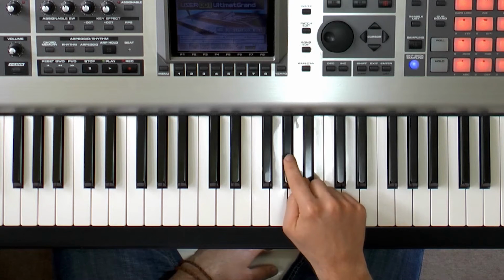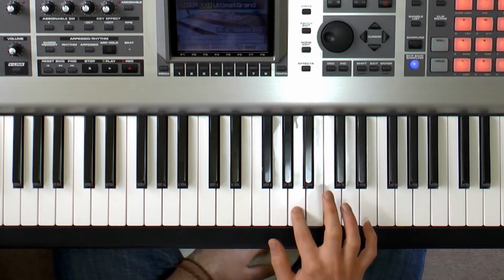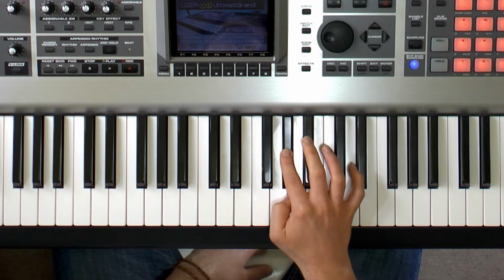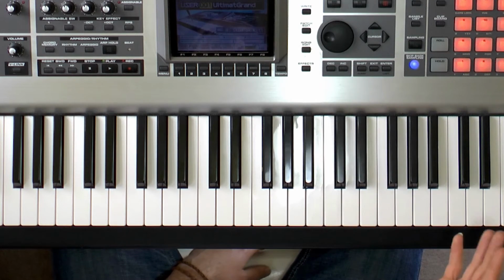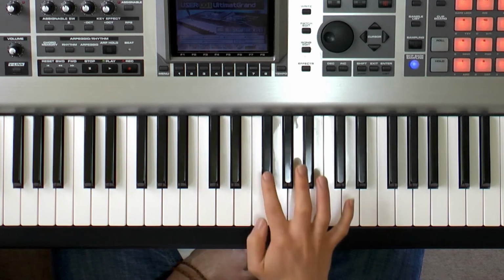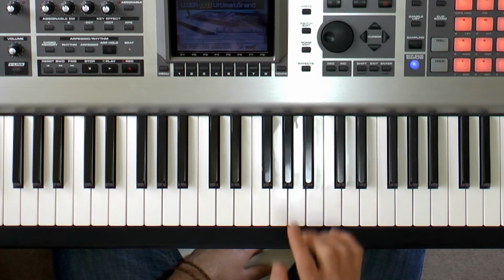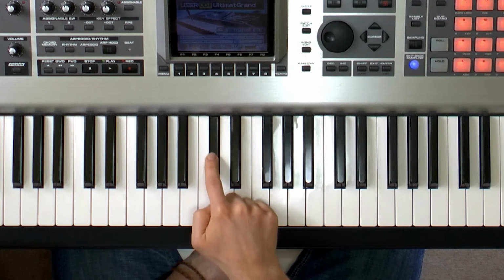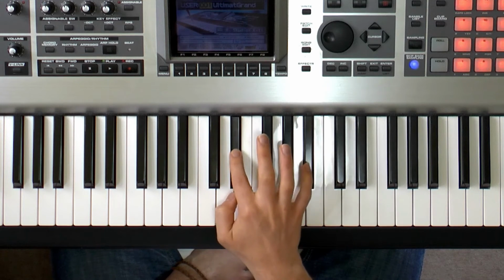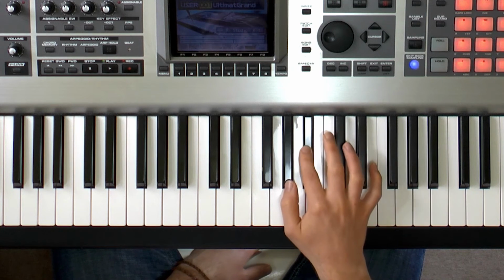We can look up here as well. So we could say this one is a G sharp or an A flat. It's pretty straightforward. If we just call them sharps for now, this one's a C sharp, a D sharp, an F sharp, a G sharp, and an A sharp. At the same time, we could say this is a D flat, an E flat, a G flat, an A flat, and a B flat.